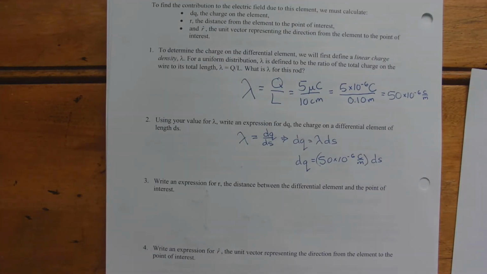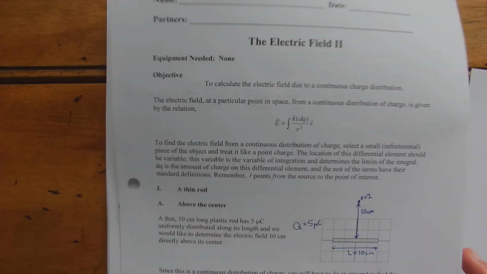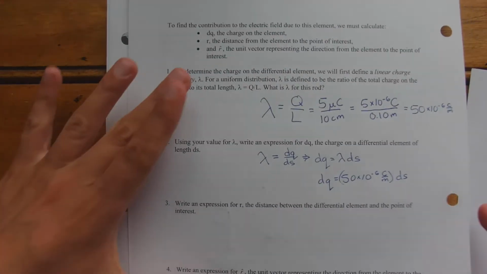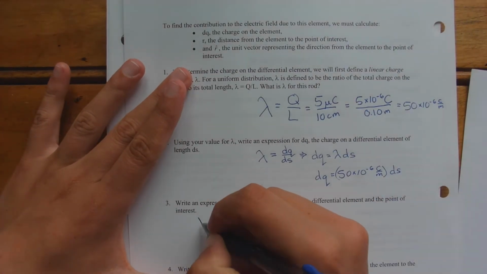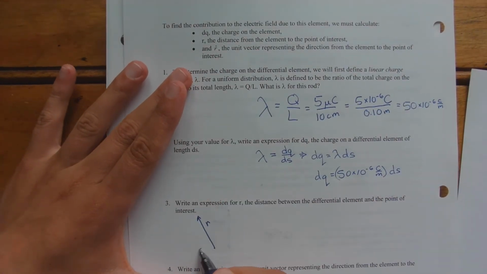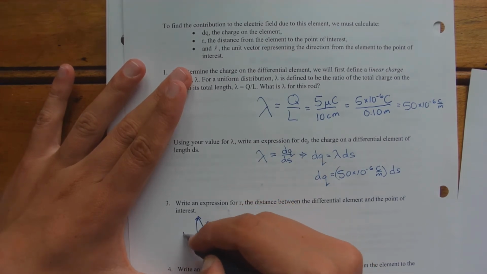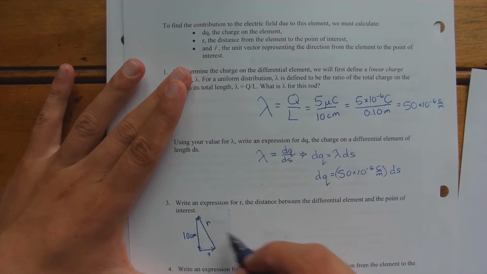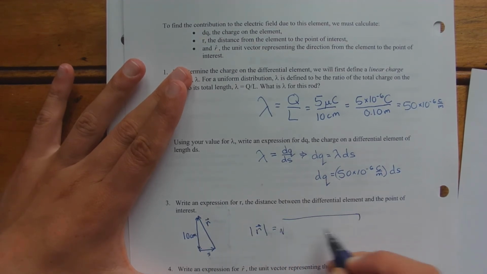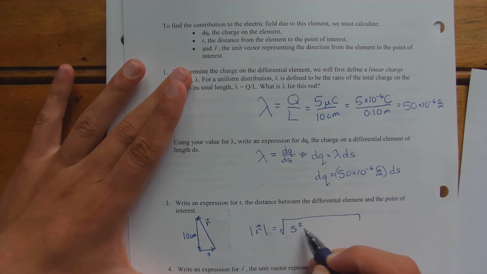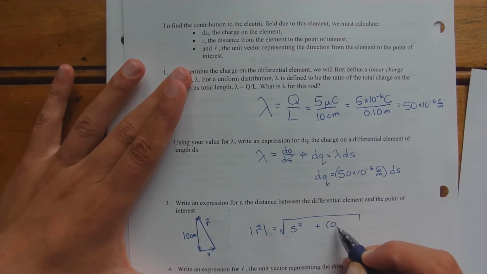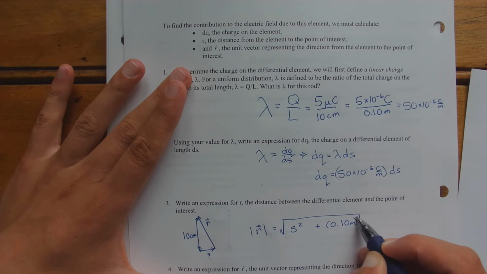Write an expression for r, the distance between the differential element and the point of interest. Well, if this is my vector r, let me redraw it here. And this distance is s, and this distance is 10 centimeters, then that length would be equal to the square root of s squared plus 0.10 meters squared.